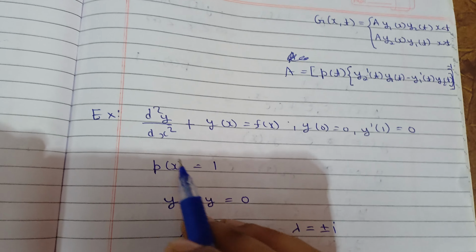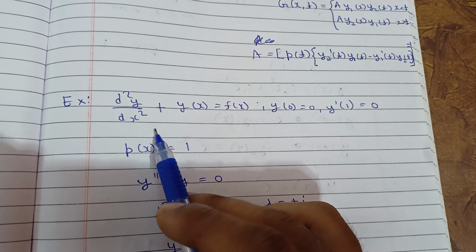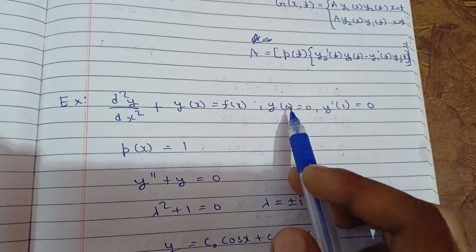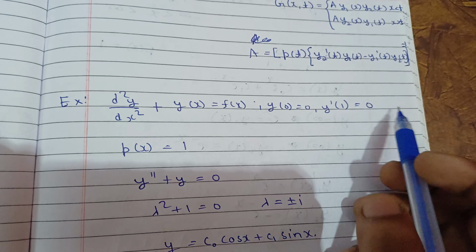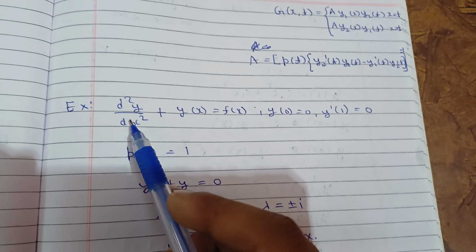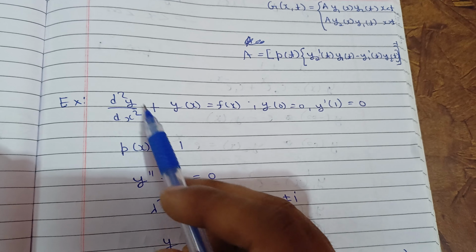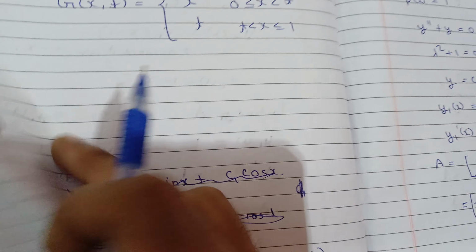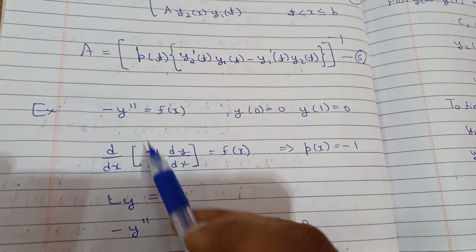So this is your question: d square y by dx square plus y(x) equal to f(x), where y(0) is given as 0, and these are the boundary conditions at 0 and 1. So y dash(1) is 0. Now see, it can be written as d by dx of p(x) dy by dx, where p(x) is 1, which means this can be written in this way.